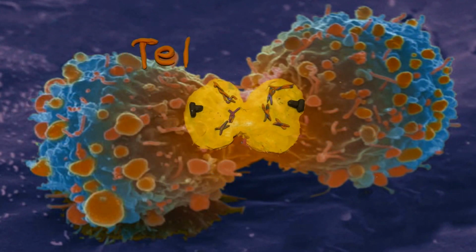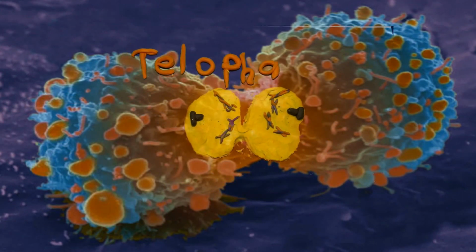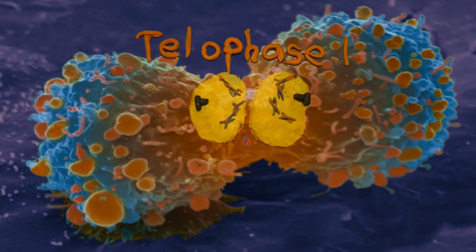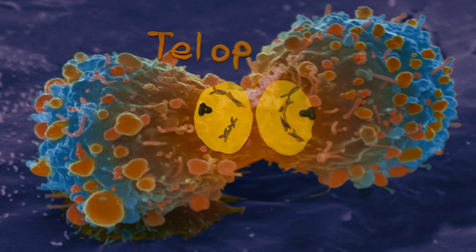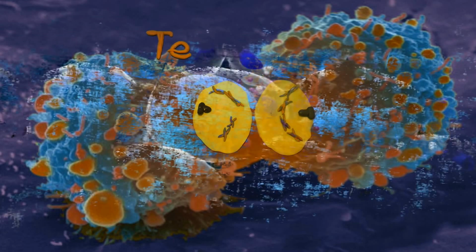Telophase 1 is the last step of meiosis 1. You can imagine the T for 2 because it ends with 2 cells. However, we will end at more than 2 cells in meiosis 2. During this phase, spindle fibers disappear.